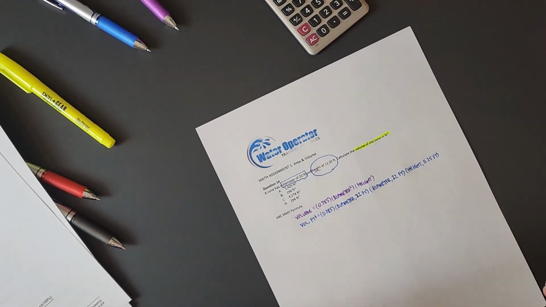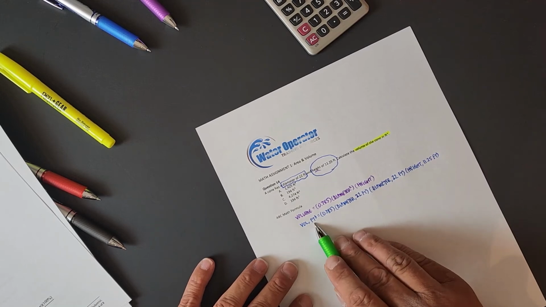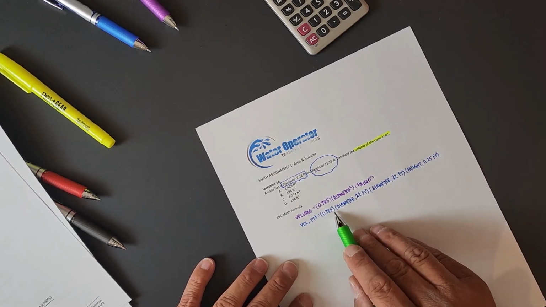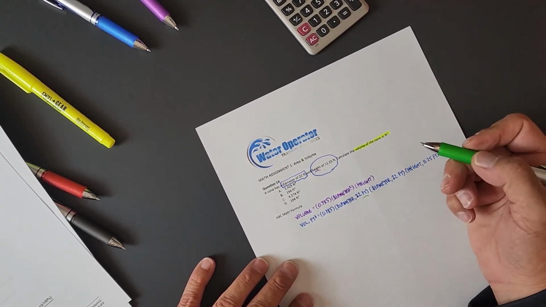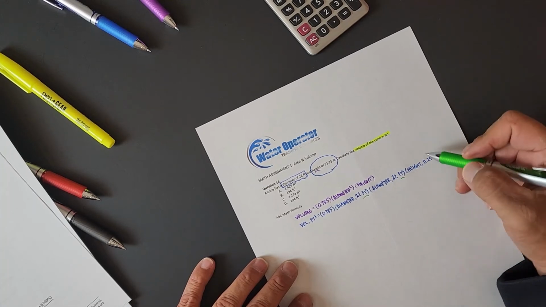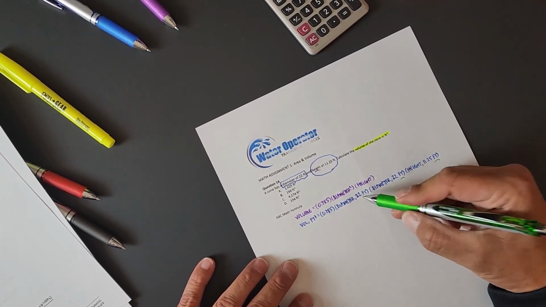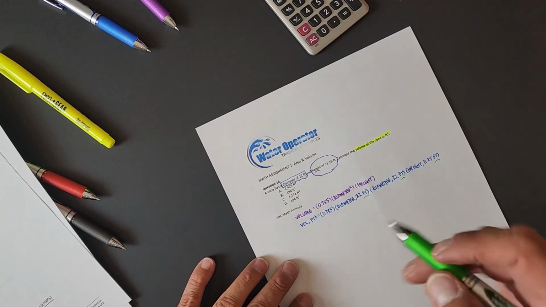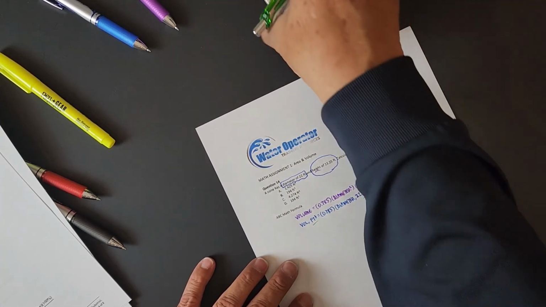Let's check our units of measure to make sure this makes sense. We're looking for cubic feet. Well, here's 22 feet. There's 22 feet. There's 11.25 feet. That's 1, 2, 3. Well, that checks out.